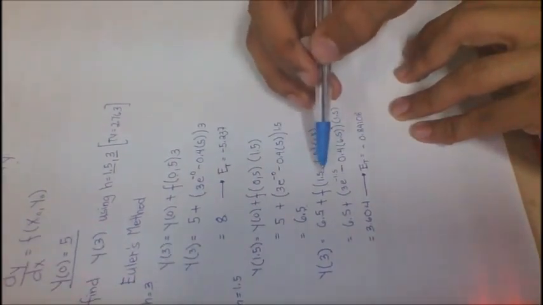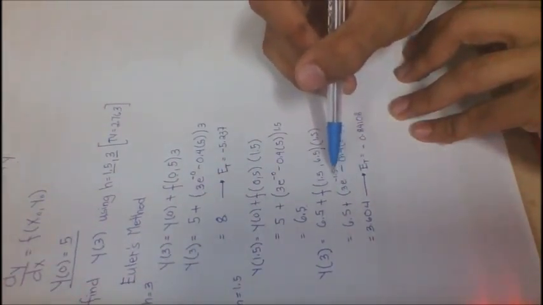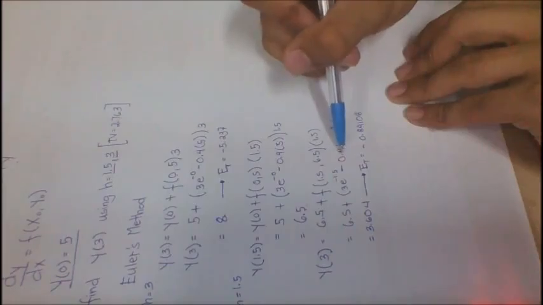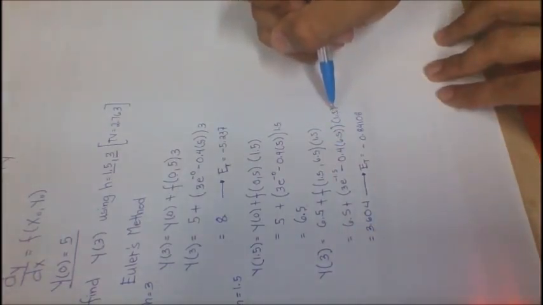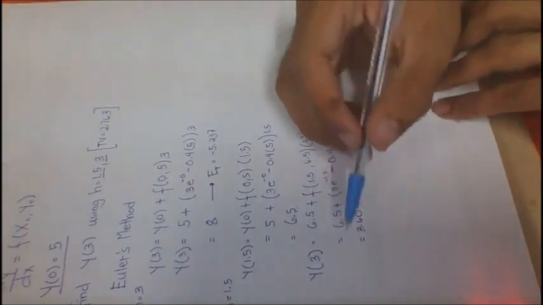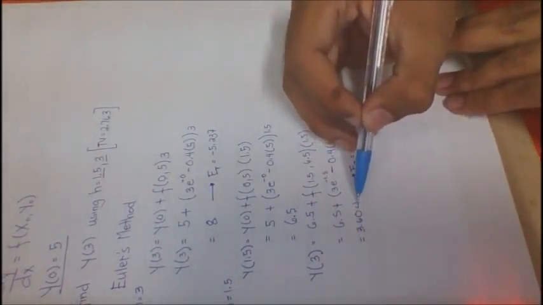That will be equal to 6.5 plus quantity. Now substitute the initial values. So 3 e raised to negative 1.5 minus 0.4 times 6.5, quantity multiplied to 1.5 step size. The answer will be 3.604.